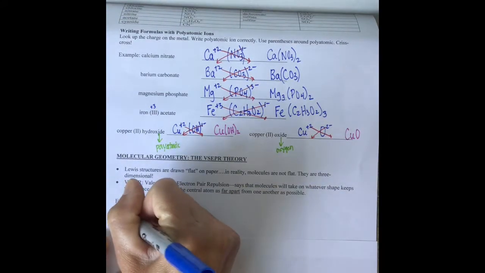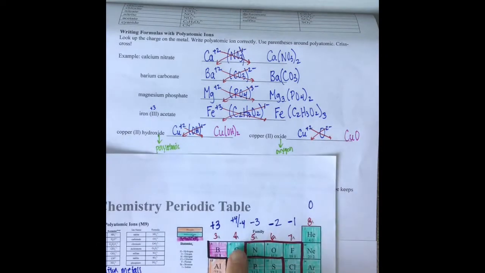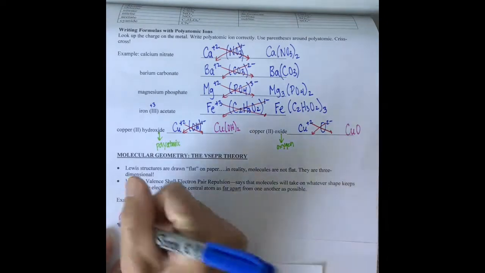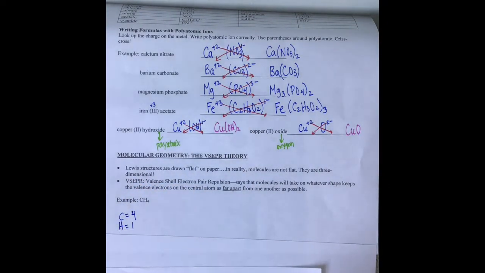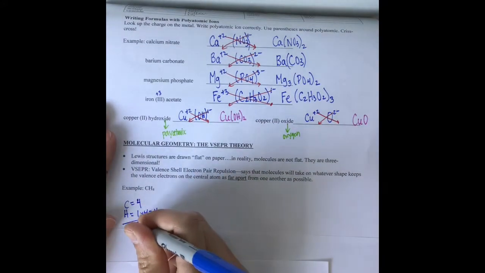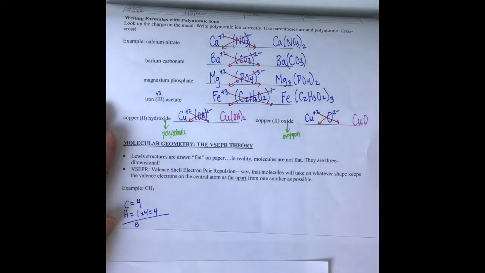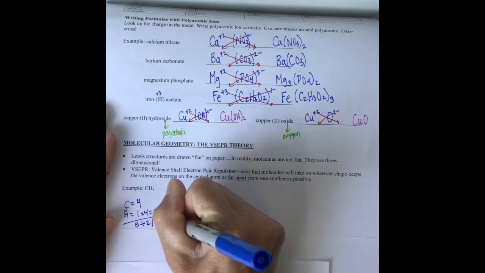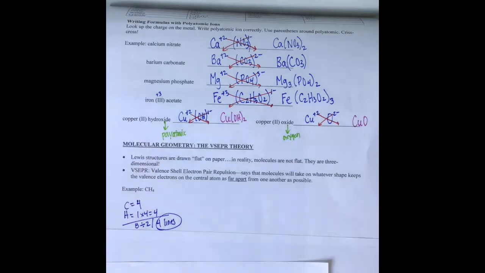So for carbon, carbon's in column 4, so it would get 4 valence. And hydrogen is in the first column, so it would get 1, but there's 4 hydrogens. Okay, so remember, you add those together, we get a total of 8, and then you always divide by 2 to tell you how many lines you're allowed in your Lewis structure or your drawing.